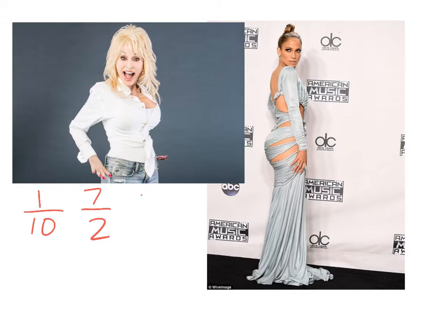If I just wrote down the number 3, is that a Dolly Parton or a J-Lo number? It's 3 over 1, which makes it a Dolly Parton fraction. Now what about this one? J-Lo. Bigger on bottom. Even though it's barely bigger on bottom, it's bigger on bottom. I'm going to be referring to these fractions as J-Lo and Dolly fractions.